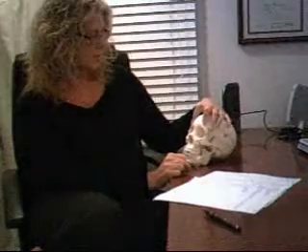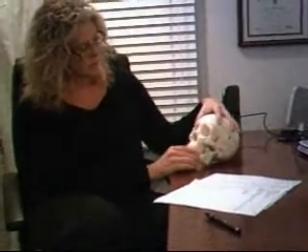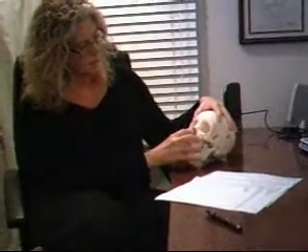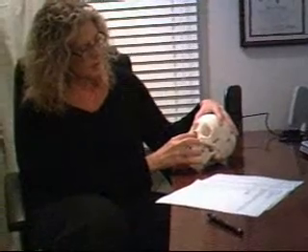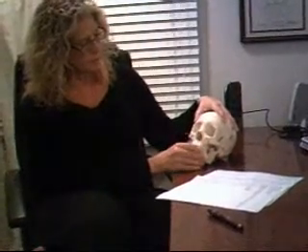Let me just see if there's anything else. Oh, if you look at the nasal cavity here, there's the perpendicular plate of the ethmoid bone, and then there's the vomer. And inside the orbit of the eye here, on the side of the orbit, is the lacrimal bone. Let's see if there's anything else on the front of this page that I wanted to go over.